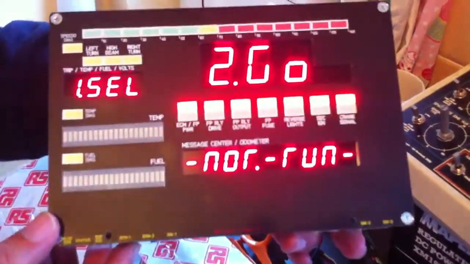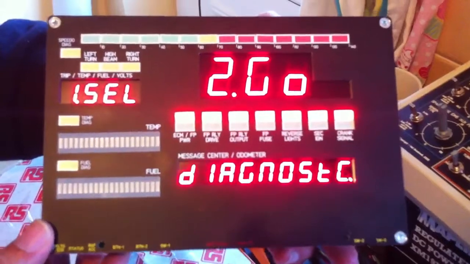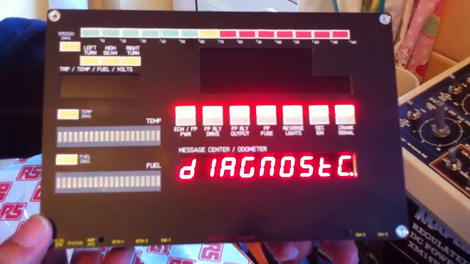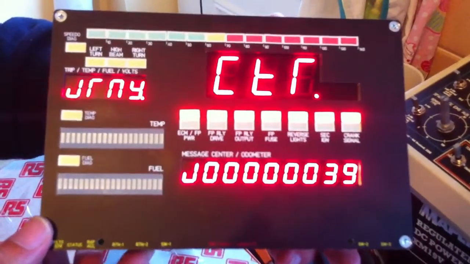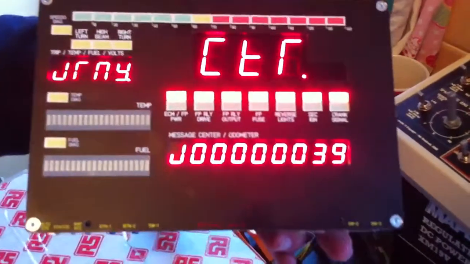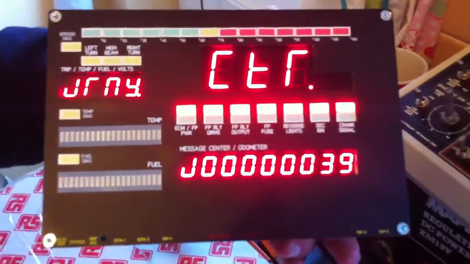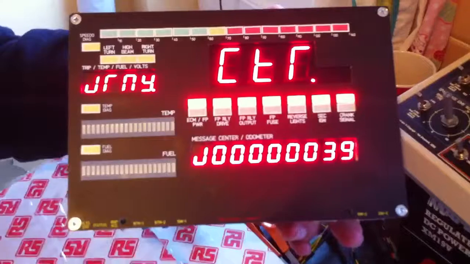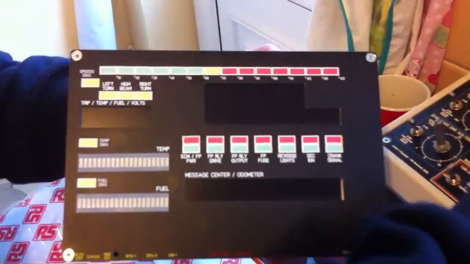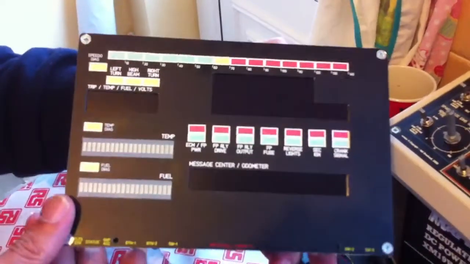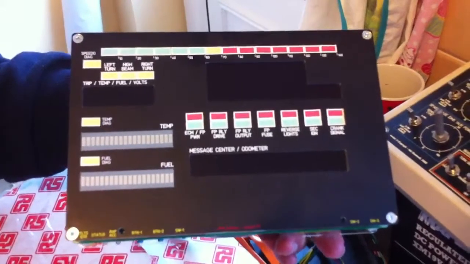we should be able to see that journey counter, if we go back into diagnostic mode and choose the journey counter, you see it's advanced now to 39, showing that it's counting one more count every time you go into normal running mode. Okay, what we need to do now is to actually insert some faults so that we can see how to retrieve them.